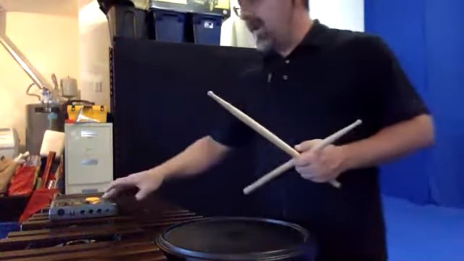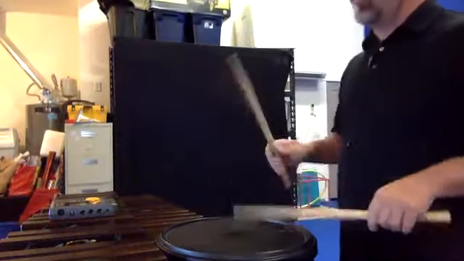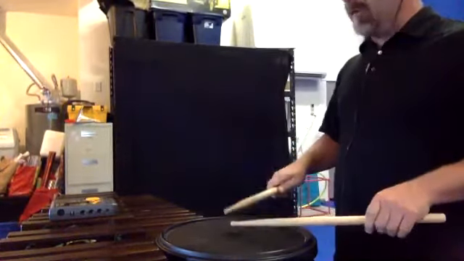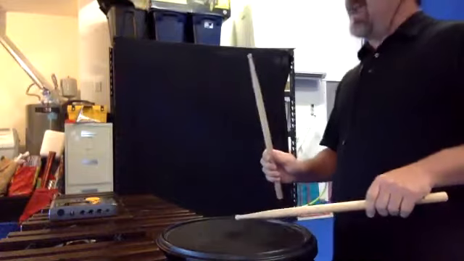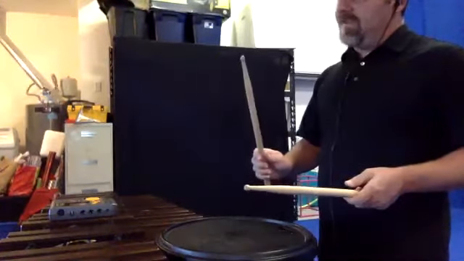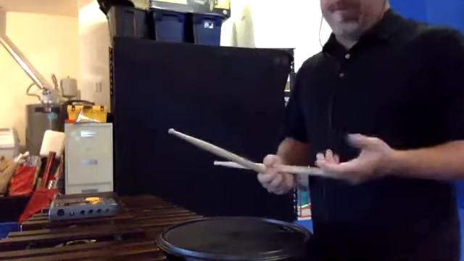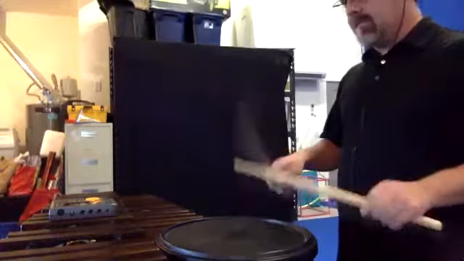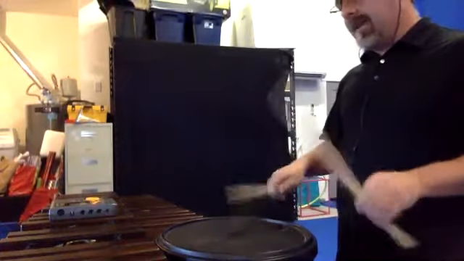The biggest issue you're going to run into is students are going to want to let the stick fall and stay down, and they have to prepare the stick for the next stroke type coming up. So they have to be ready to be up again. Okay, so you can do that in 2s and 3s, and eventually if they can do that, then it's just a matter of them moving their wrists faster.